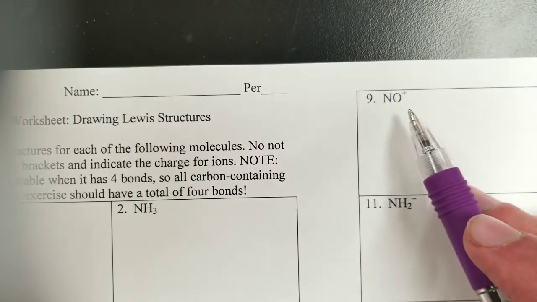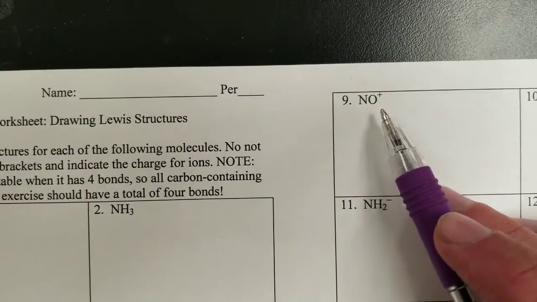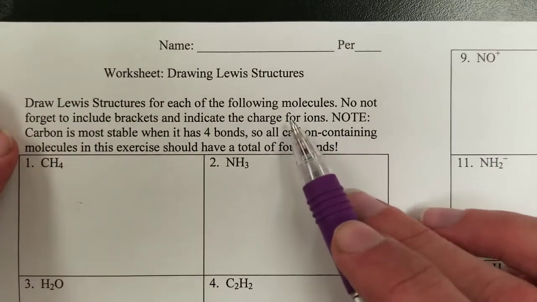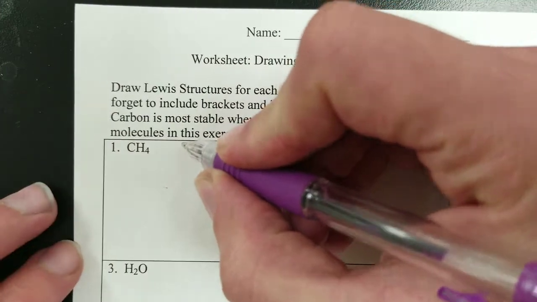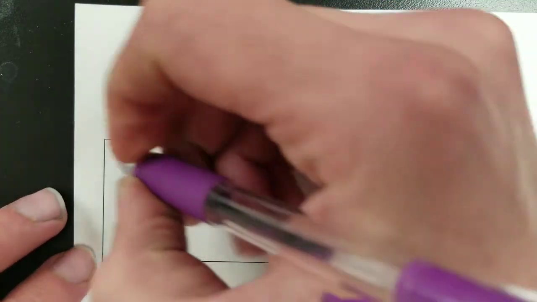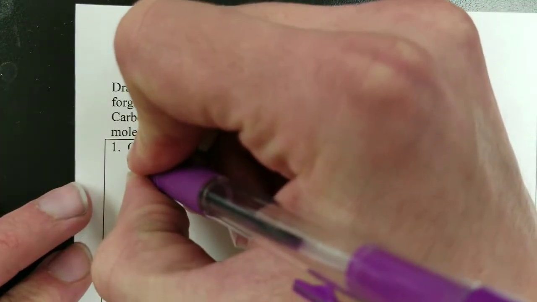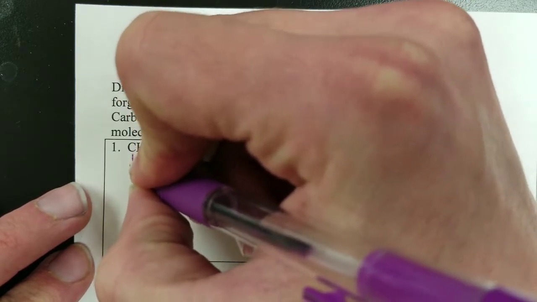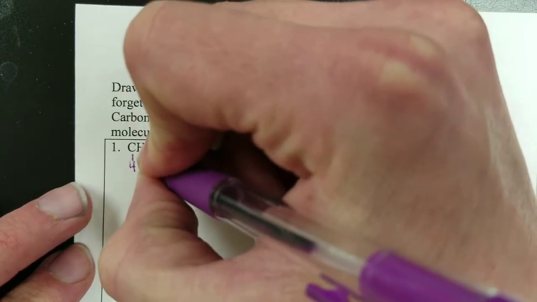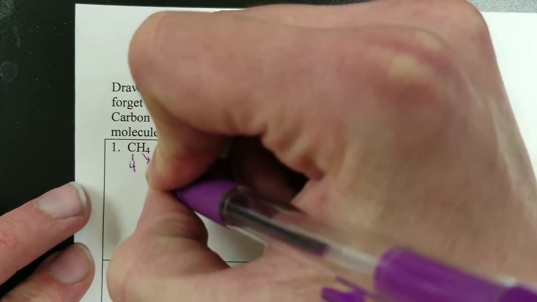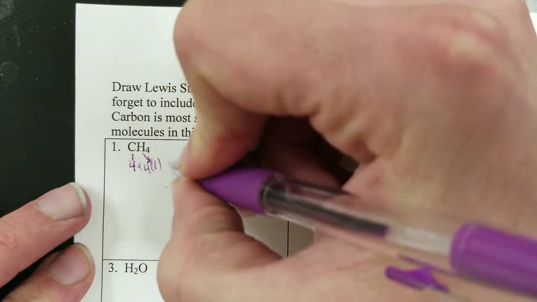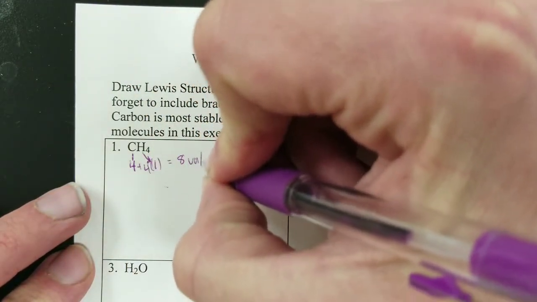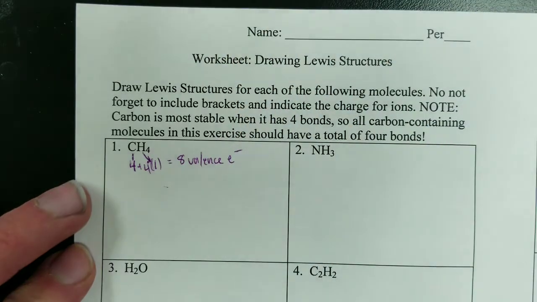They just carry a charge, be it negative or positive, but nonetheless, it should be clear that this is only for covalently bound molecules. Now, that being said, the first step is to total the number of electrons. When I say electrons, I'm referring to valence electrons. Carbon has 4 valence electrons, and hydrogen has 1, but there's 4 of them in this case. So that is a total of 8 valence electrons that you need to show in your structure.